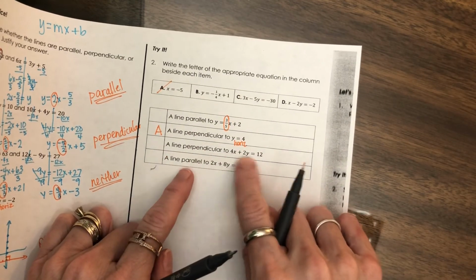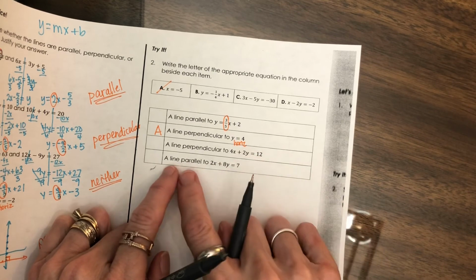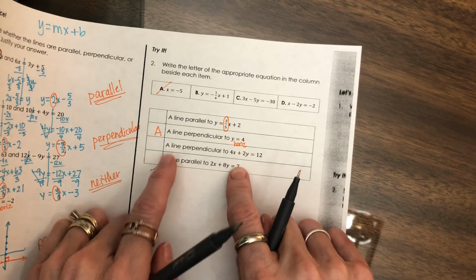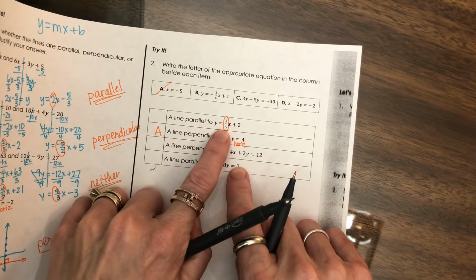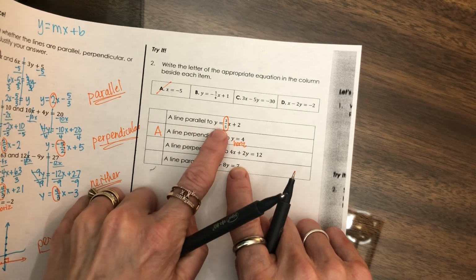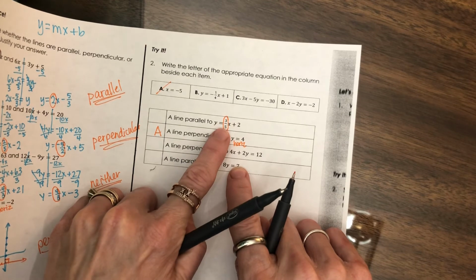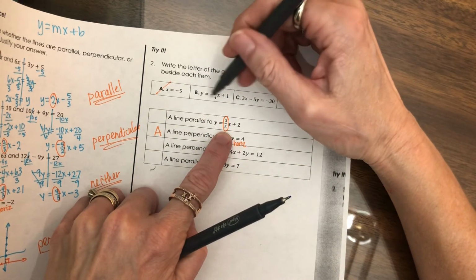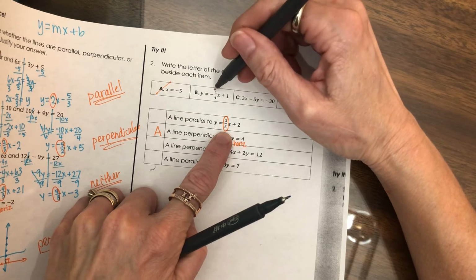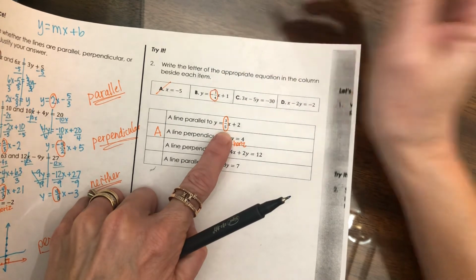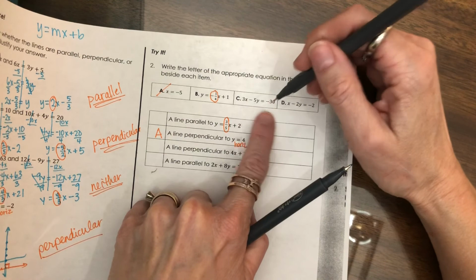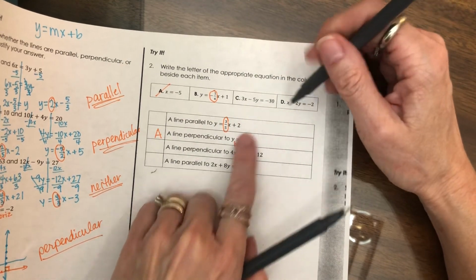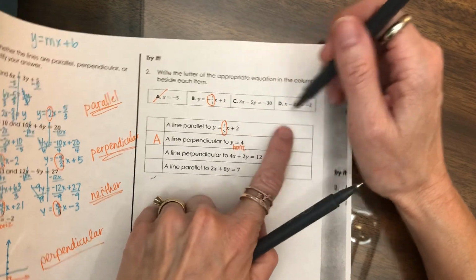Perpendicular to, we're going to have to change that to slope-intercept form, and parallel to this, we're going to have to change that to slope-intercept form as well. All right, let's look at this one first because it's already in slope-intercept form. Parallel to this means we're looking for a slope of 3/5. Okay, this does not have a slope of 3/5, and it's in slope-intercept form. That's a slope of negative 1/4. So that one's off the table. This one and this one, these are the only two possibilities for having a slope of 3/5.